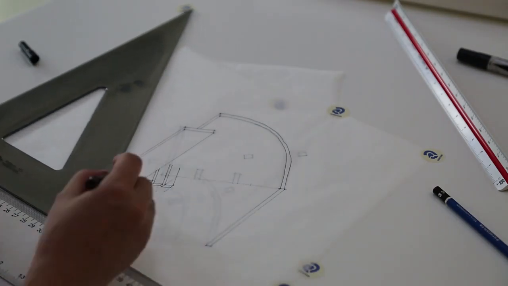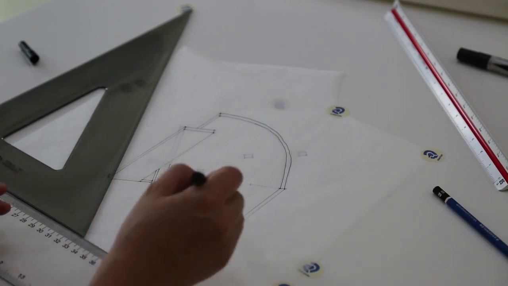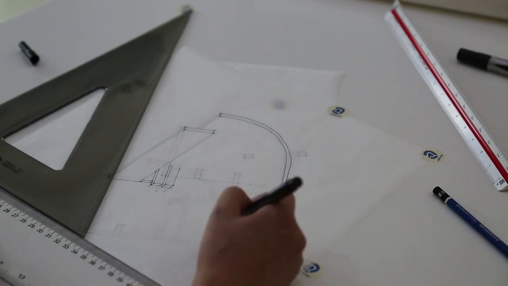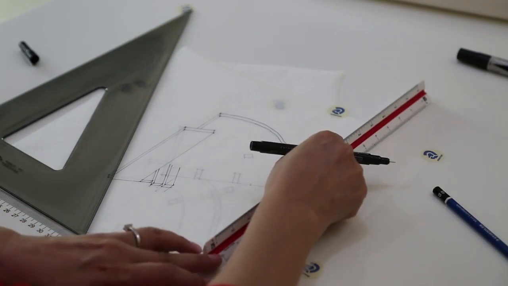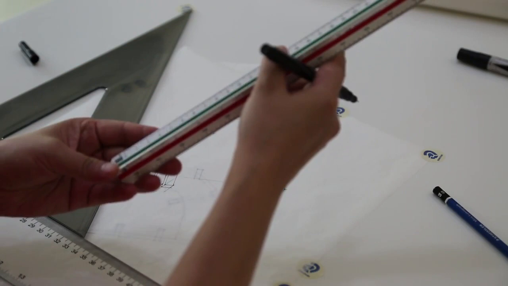So we know that those are the steps, and then we have a ramp going up to 2 meters all the way to here. So I'm going to measure 2 meters here. One to 50.